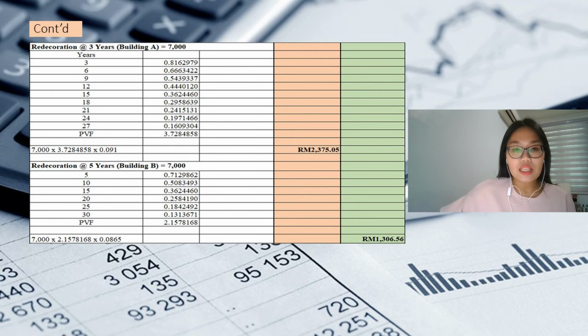For building B, it is every 5 years at 7,000 ringgit with 7% interest. So, the years the building has to be decorated are 5, 10, 15, 20, 25, and 30. The total value is 2.1578168. To get the cost for building B, multiply 7,000 ringgit with 2.1578168 together with 0.0865. The cost is 1,306 ringgit and 56 cents.